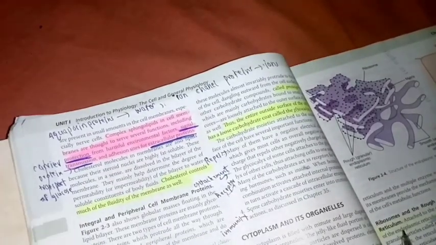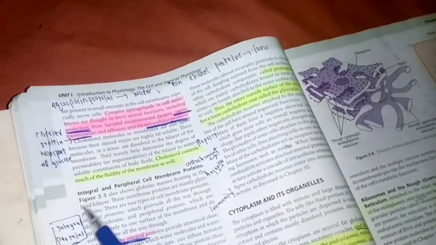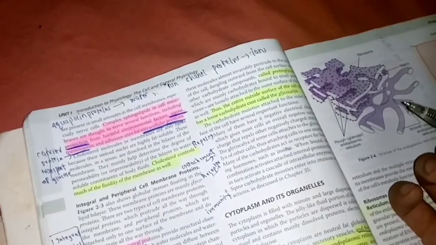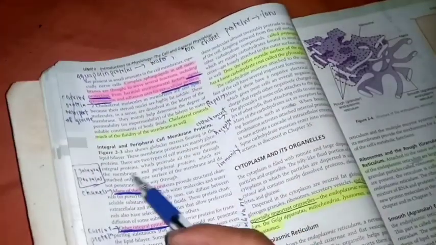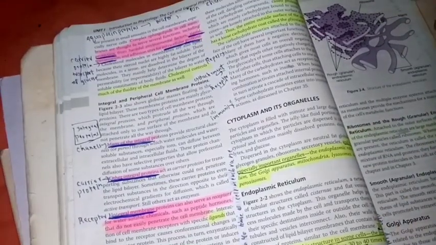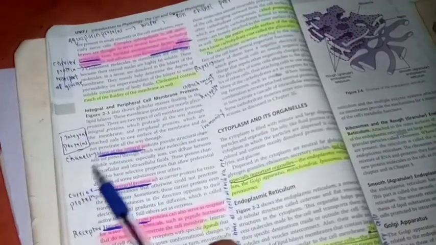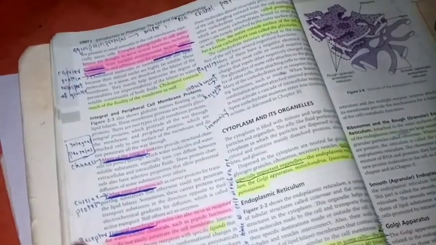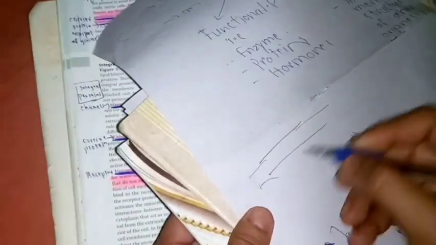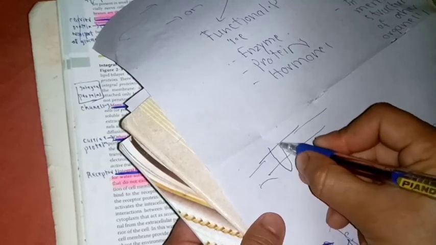The peripheral cell protein function may be as an enzyme, or it may act as a receptor. But the functions of the integral protein are diversified. How? For example, it can act as a channel protein, for example the aquaporins, which are the channel for water, the sodium channel, the potassium channel. For example, this is the cell membrane, and this is the integral protein.